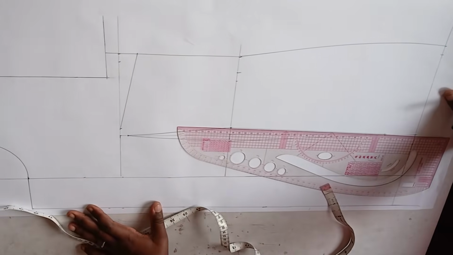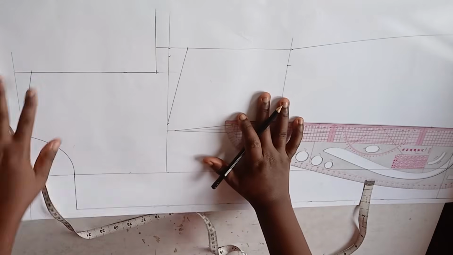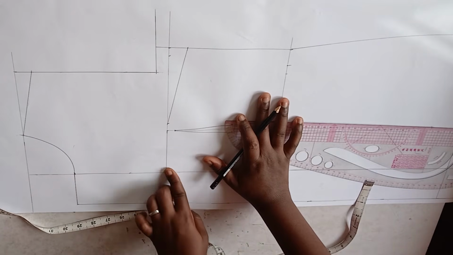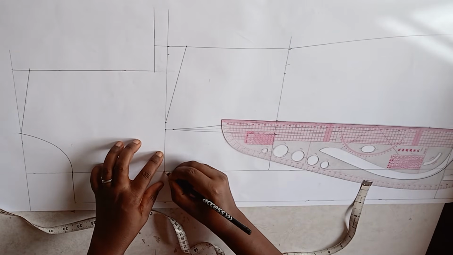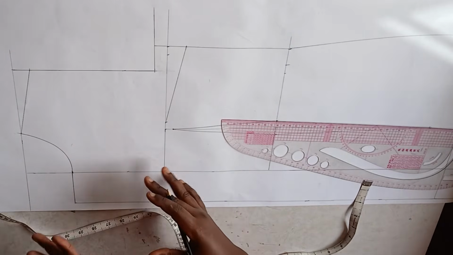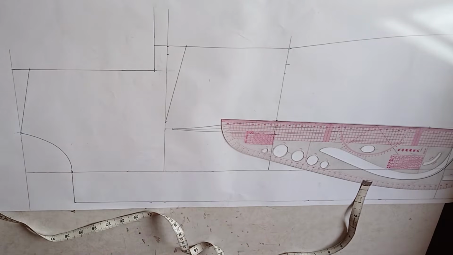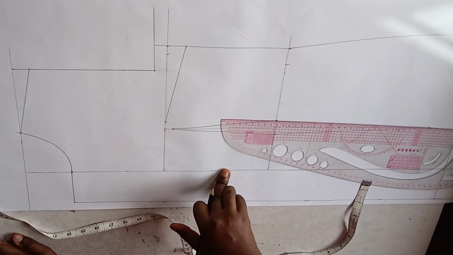Okay, so now that we have cut out the darts, next we are going to design the break points for our double blazer. And you'll notice in a double blazer, the neck is always high, so that you can wear the blazer without wearing any inner, because the neck is not that deep, unlike the single-breasted blazer.